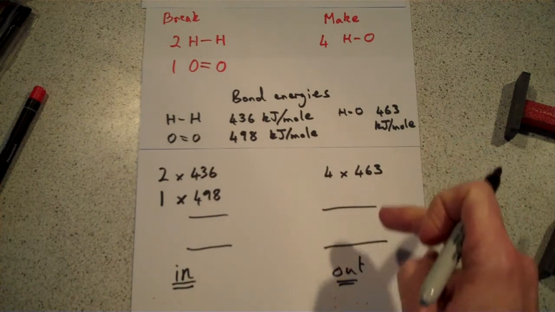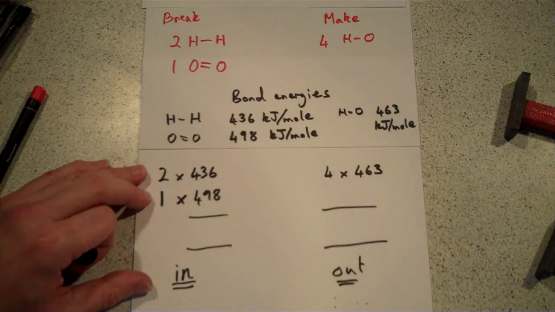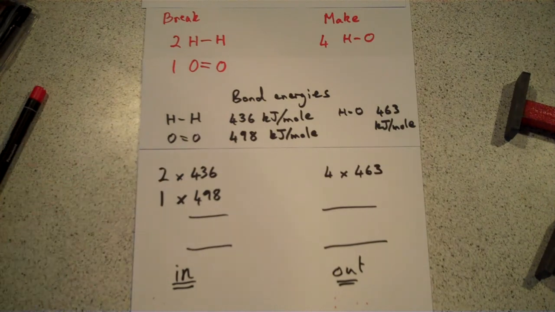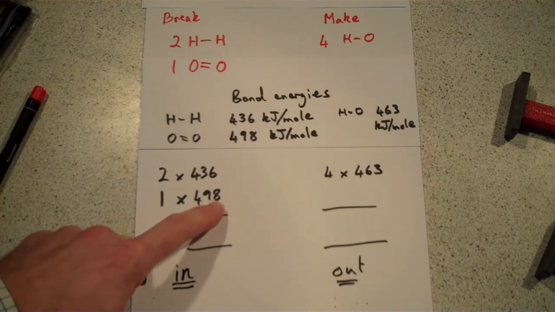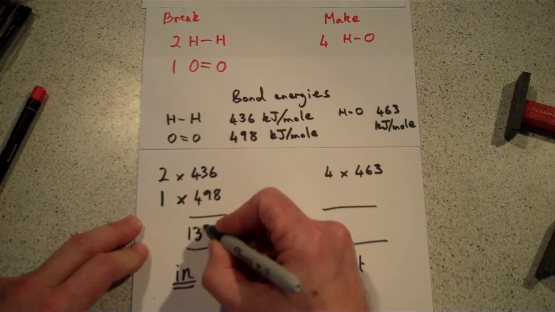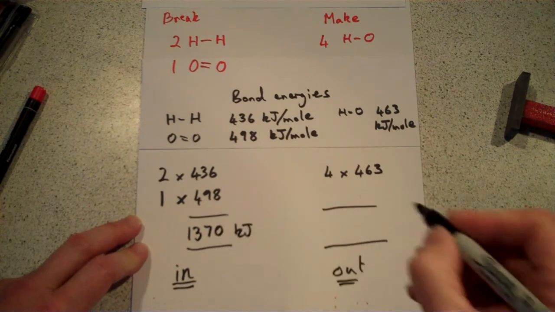These bonds are being made, so it's energy out. 4 times 463. I'm going to leave that calculation to last, actually. I'm going to do this calculation first. 436 doubled is 872, plus 498 is 1,370 kilojoules in.